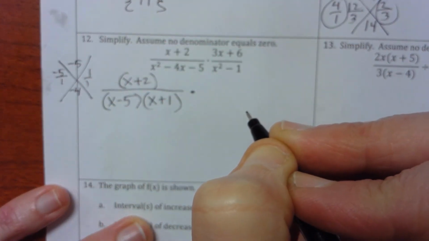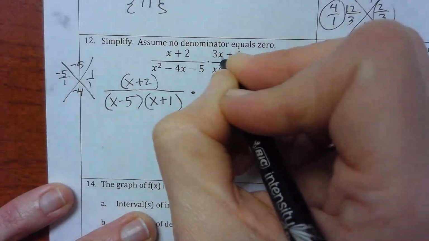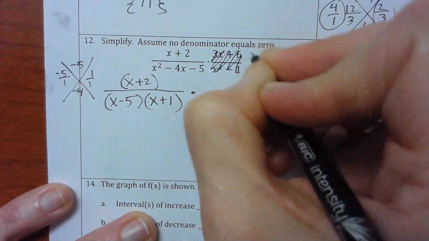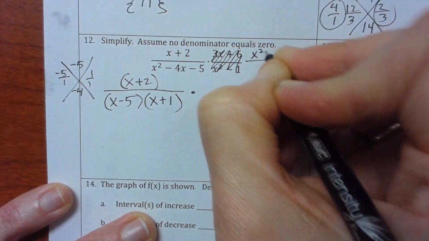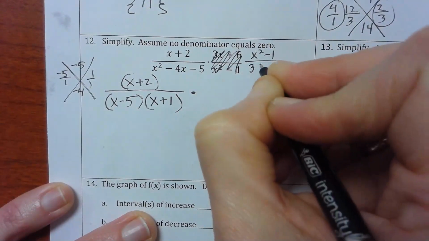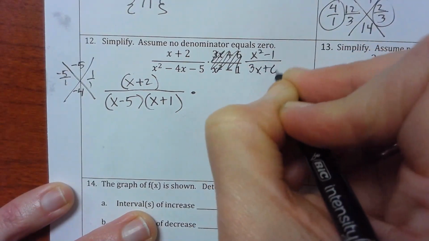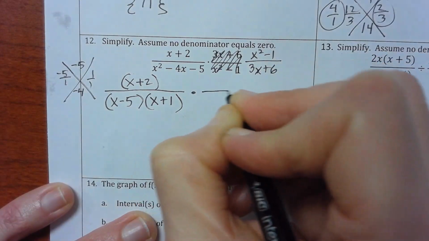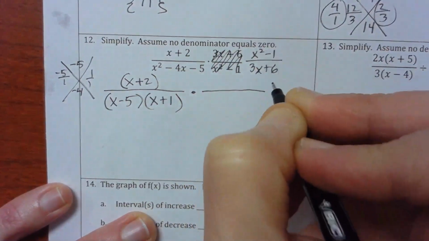Oh. I've got to adjust mine so it matches your paper. Okay, now mine matches your paper.